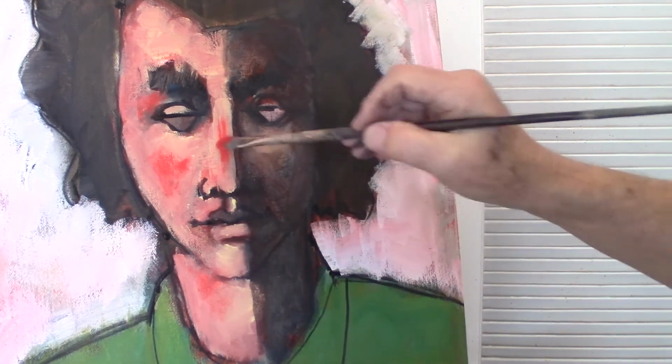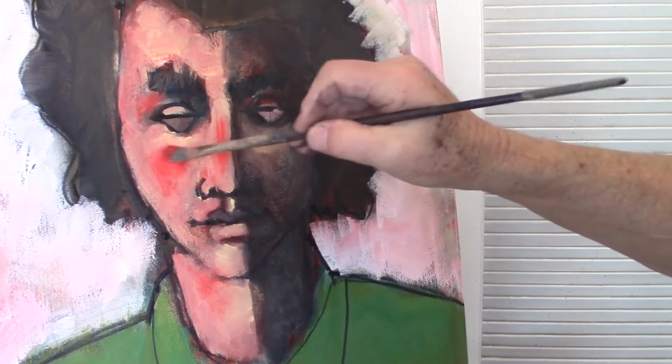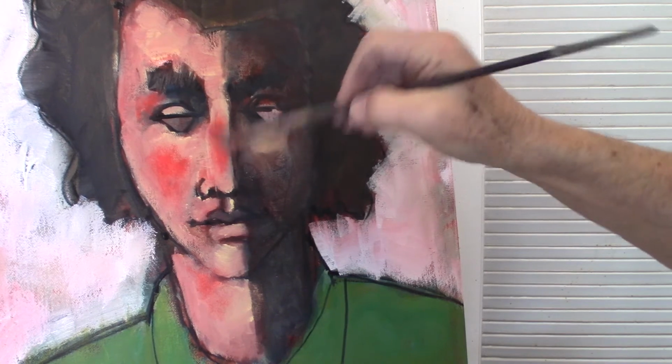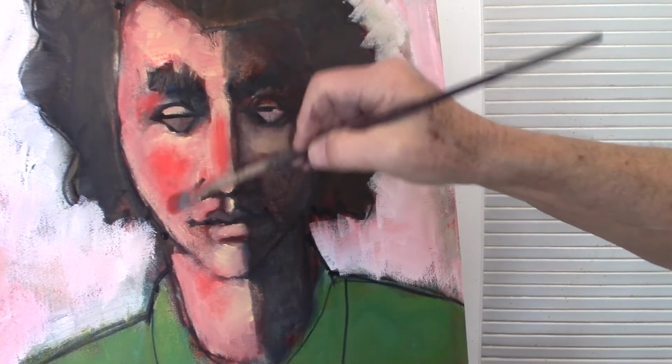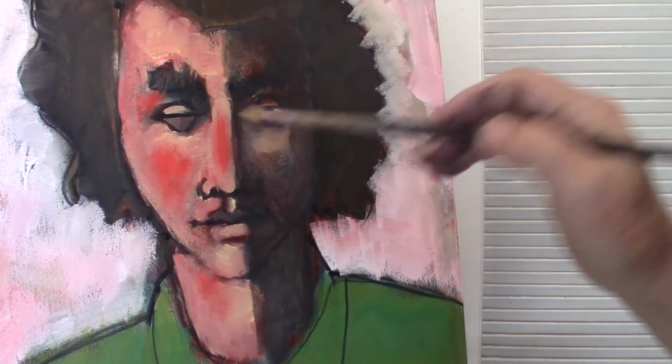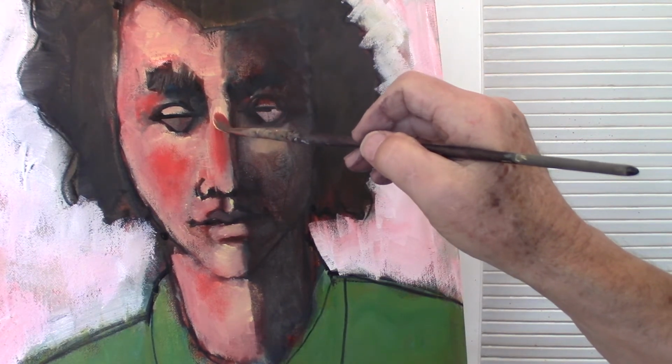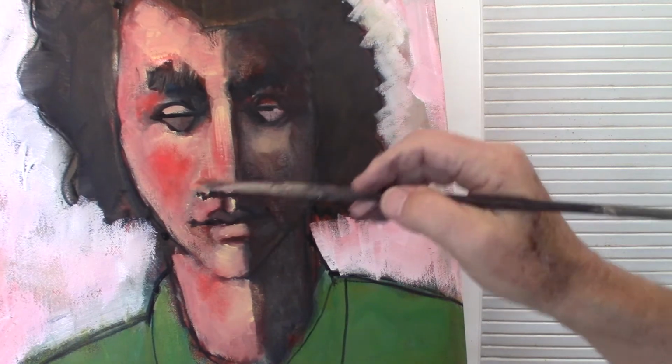I don't know. I need more of a highlight effect. Rub that out. Now let's see what happens. I'll put in the Naples yellow. Yeah, that's nice actually. And then here.